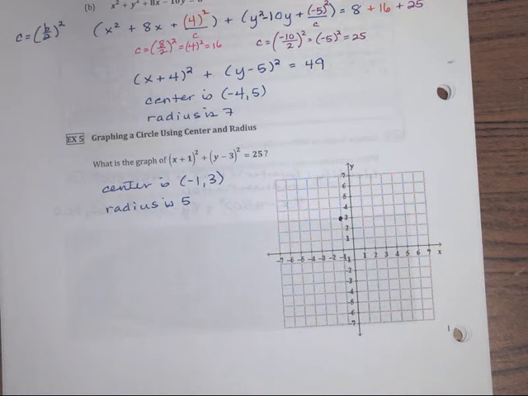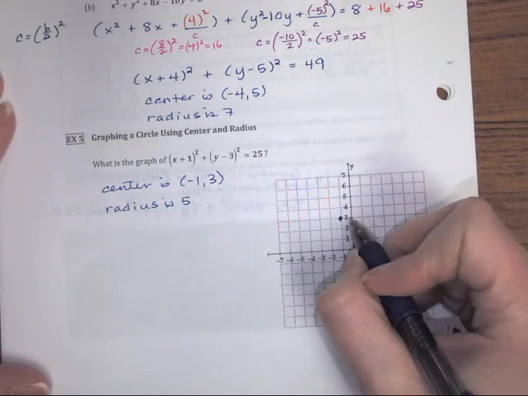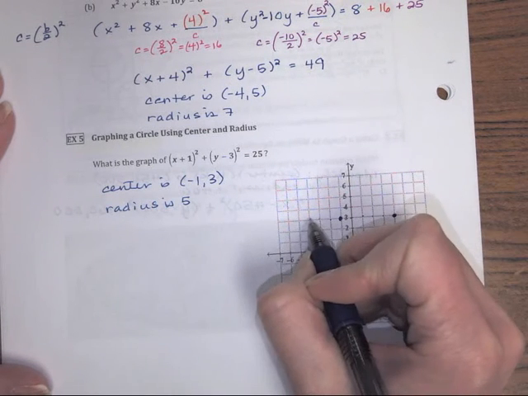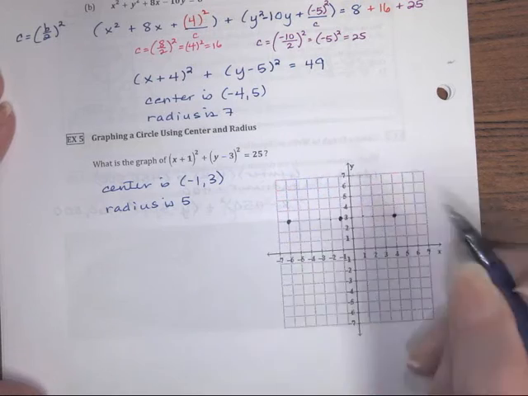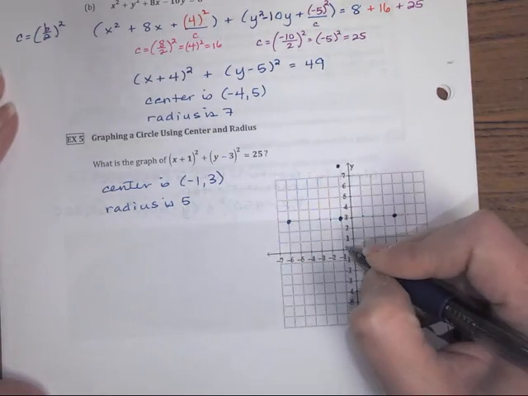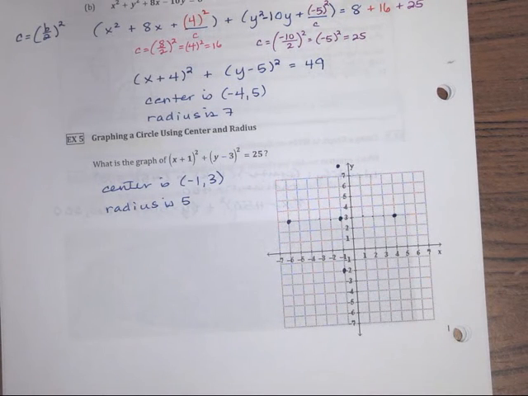Let me tell you how you're going to do this with radius 5 without having yourself what do you call those things? Compass? Or is it a protractor? I don't remember which one's which. Okay, it's a compass. So radius is 5. So go this way 5 units, put a point. Go this way 5 units, put a point. Go up 5 units, put a point. Go down 5 units, put a point. Those are all points on your circle.